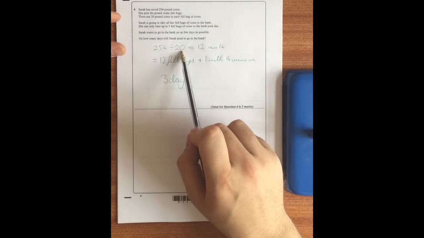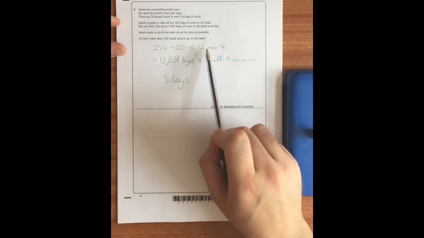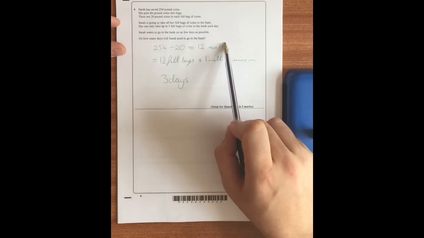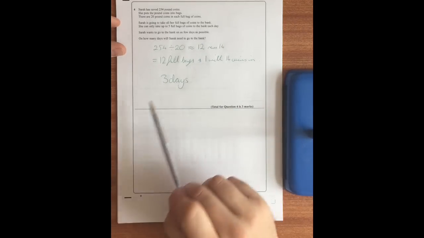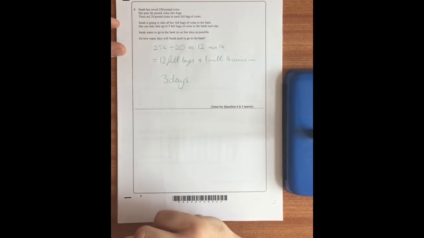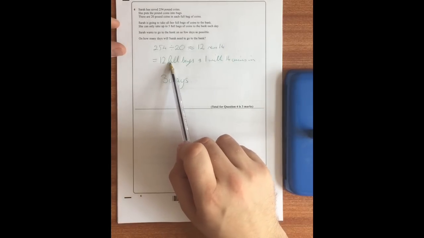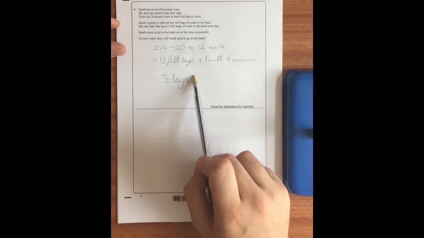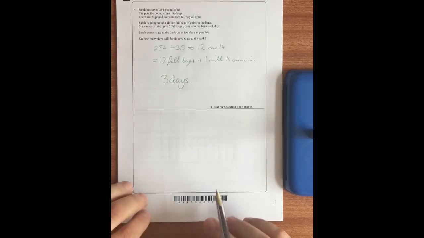Well, 254 divided by 20 is 12, remainder 14. So that means she'll have 12 full bags, and then a bag with only 14 coins left. So that means on the first day she can take 5, the second day she can take 5, on the third day she can take the 2 full bags and the one that's remained with the remainder of 14 in. So she'll still need to go for 3 days.